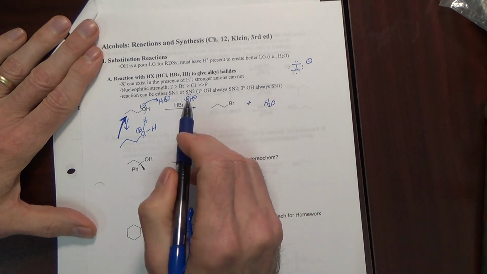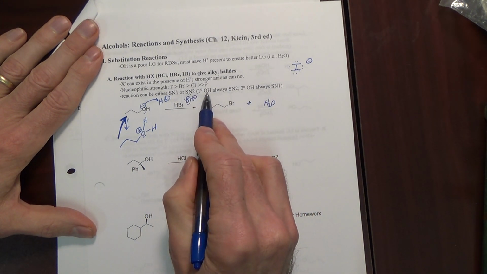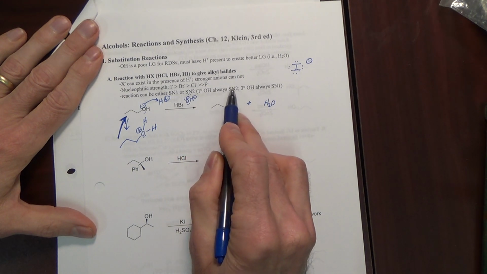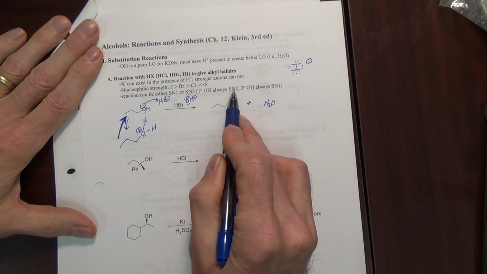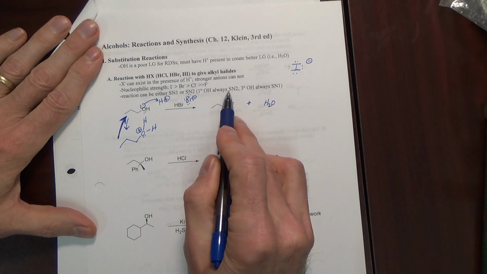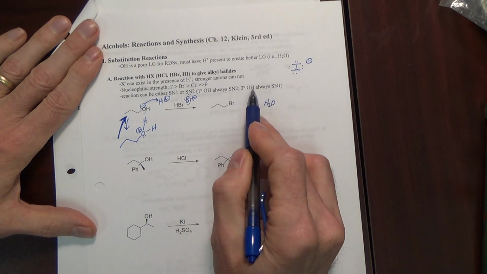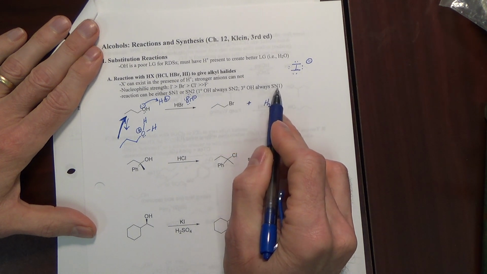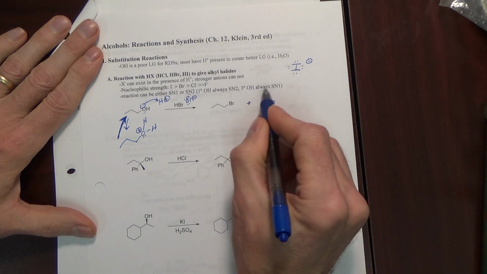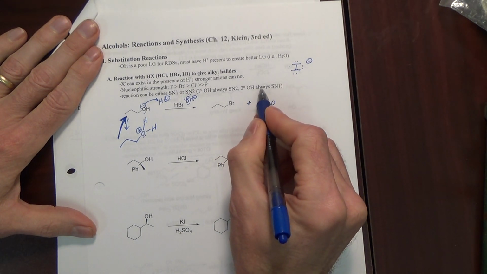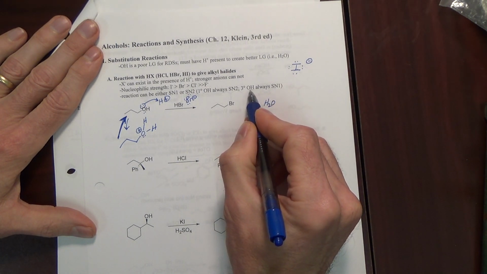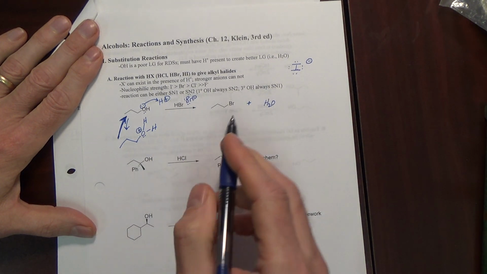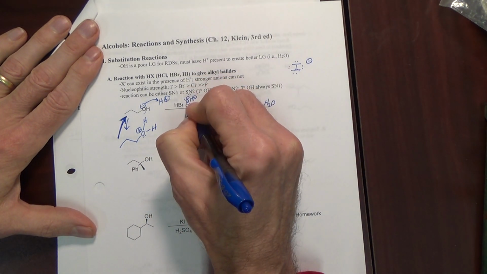As we learned in Organic 1, hopefully if your leaving group is on a primary carbon, it's typically always going to be SN2. No carbocation formed here. But if your leaving group is on a tertiary carbon, it's always going to be SN1 because you don't do backside attack. You don't do SN2 on a tertiary carbon. All right, this is easy. Primary, this is going to be SN2.